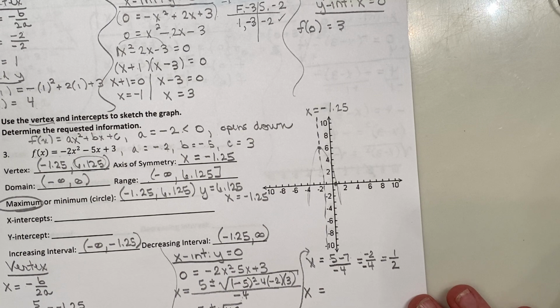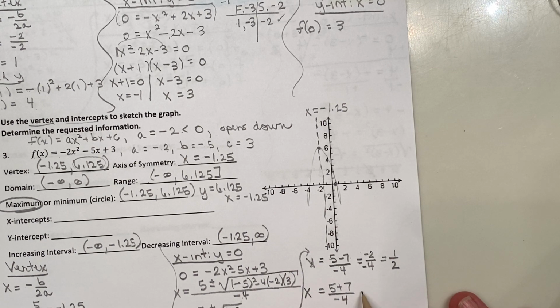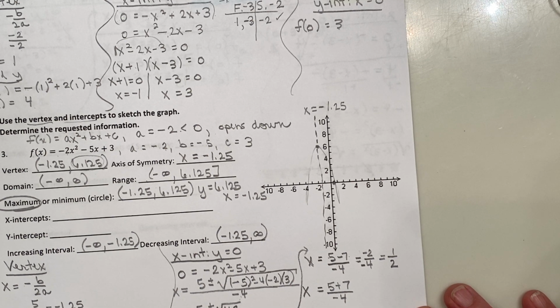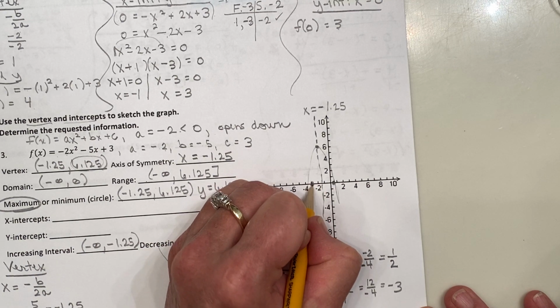And the other zero is going to be 5 plus 7 over negative 4. That one ends up actually being the smaller one because of the negative in the bottom. So 12 over negative 4, and that's negative 3. So that's right here.